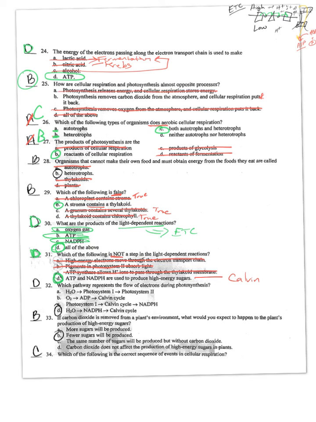So which pathway represents the flow of electrons during photosynthesis? So here again, in photosynthesis, we're talking about the electrons moving from water to NADPH to the Calvin cycle. That's correct. Now, here, photosystem 1 to the Calvin cycle and NADPH.